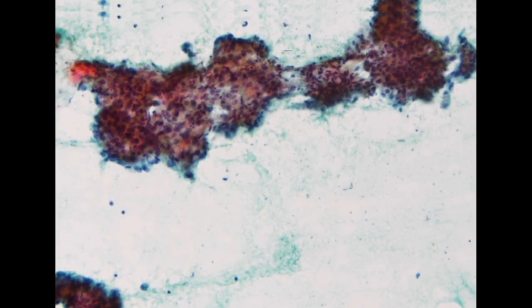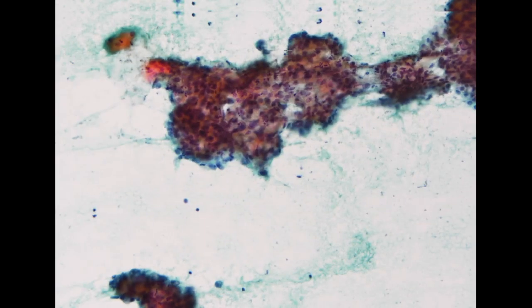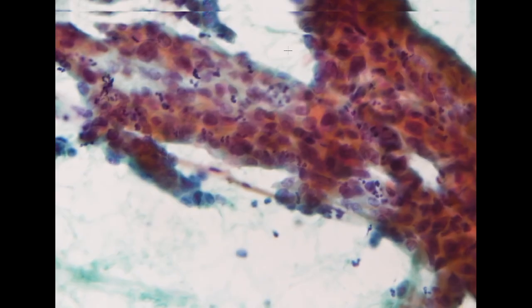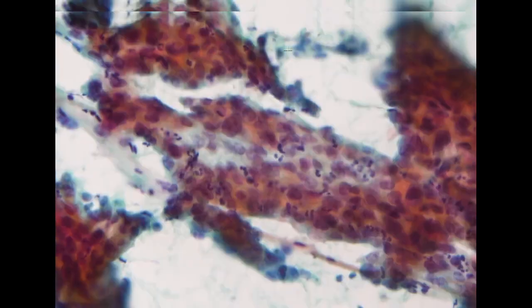So this is positive for adenocarcinoma. The smear preparation is not ideal, possibly because of some pigmentation of the bile. But we can demonstrate a highly atypical three-dimensional glandular cluster with unequivocal nuclear atypia. So this is considered positive for adenocarcinoma.